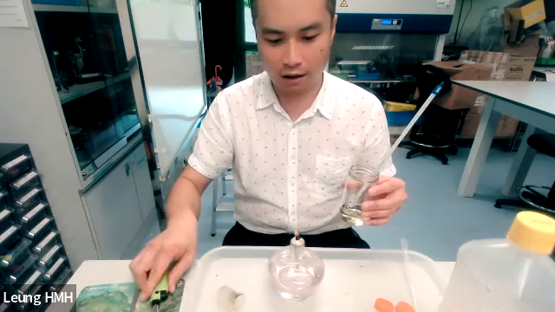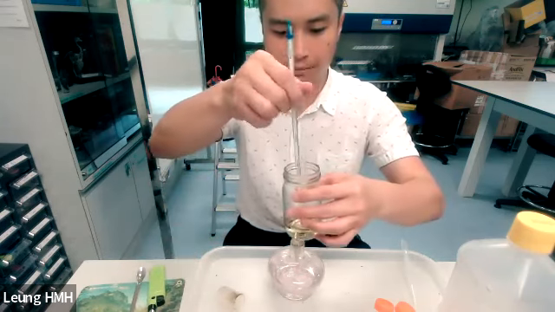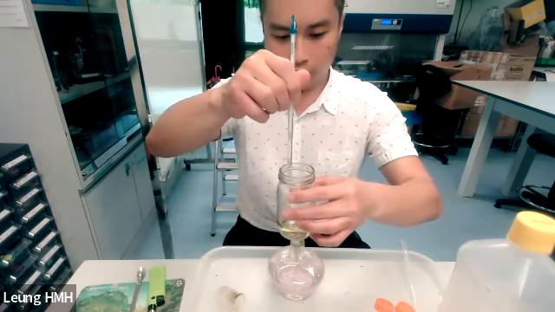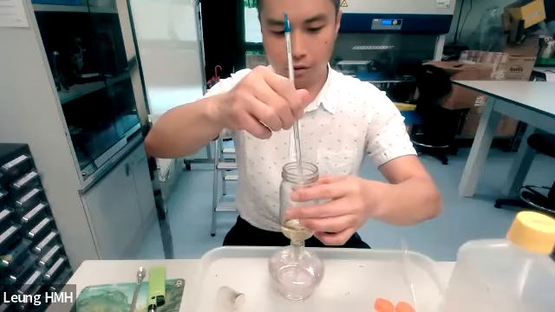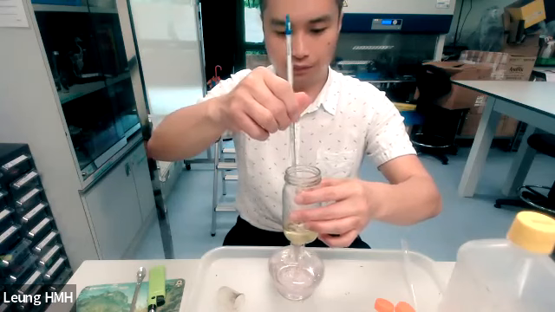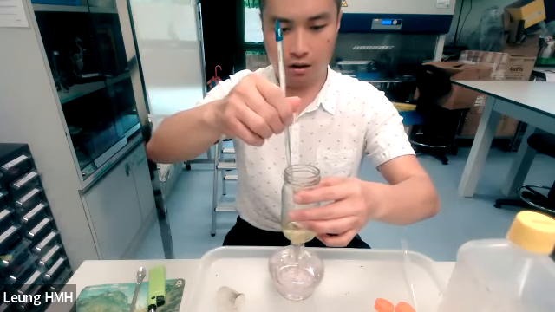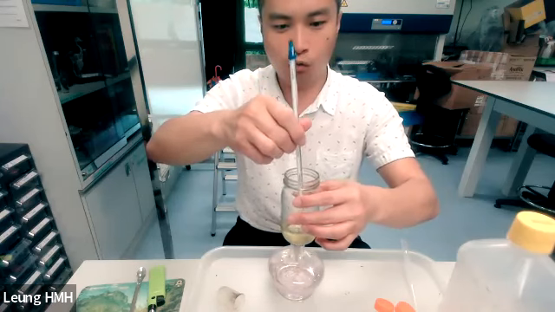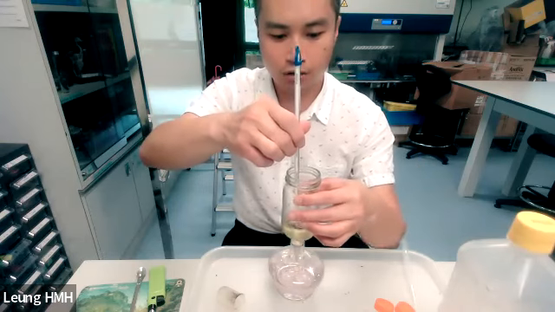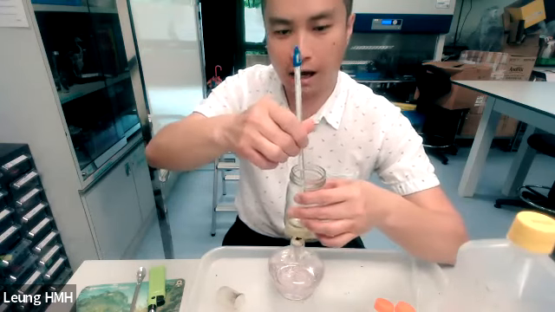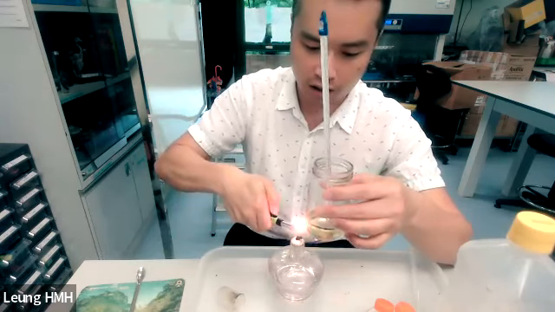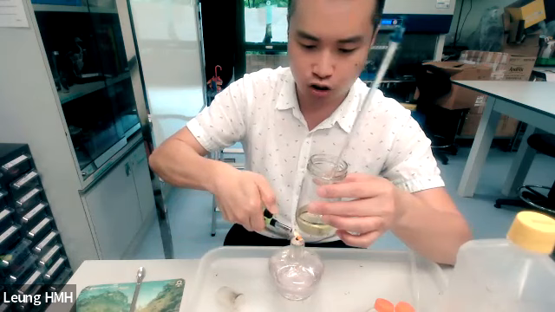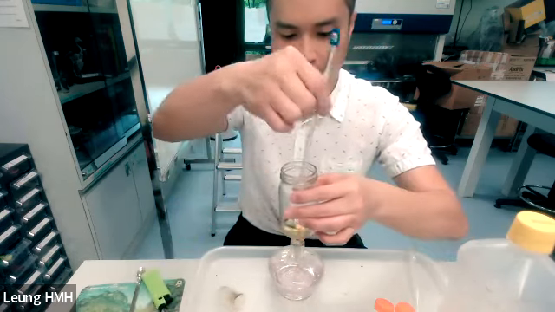Okay, the fire is now on. So we try to heat up the oil until 50 to 55. We need to pay attention and also time it whenever it achieves 50 degrees Celsius.